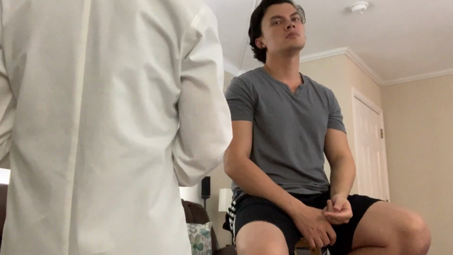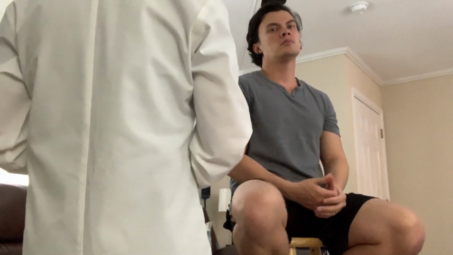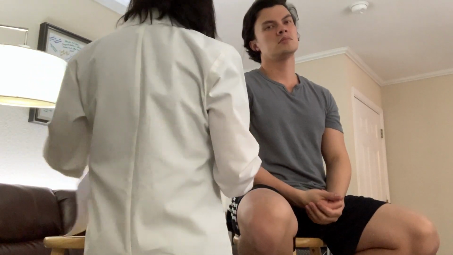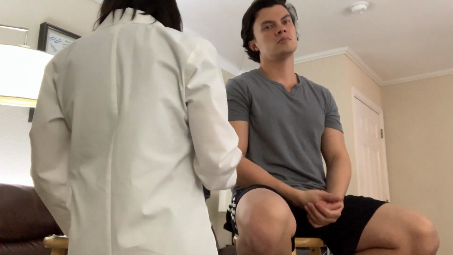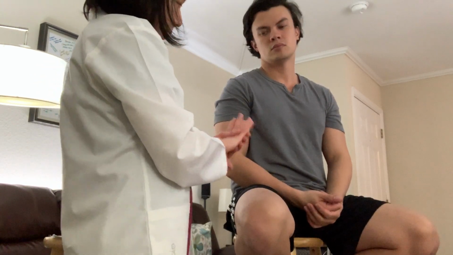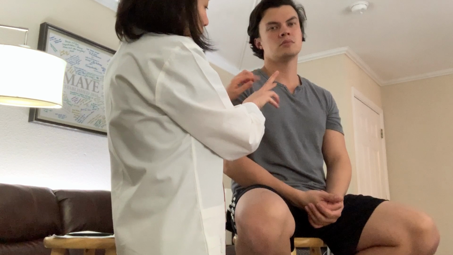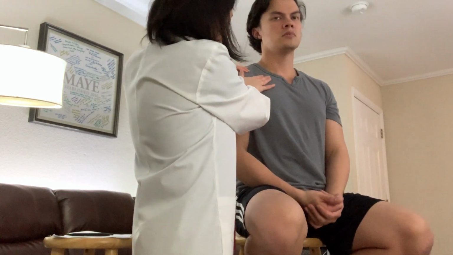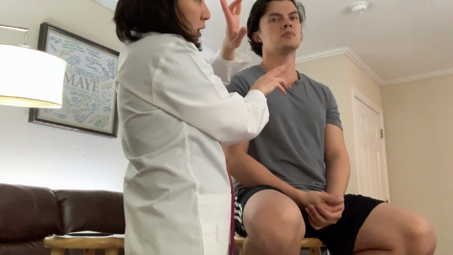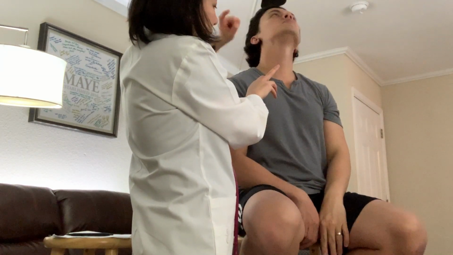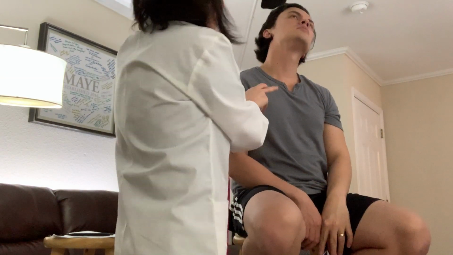After palpation, we would be doing percussion. To percuss, we will be doing it anteriorly and posteriorly. First we're going to do the anterior side, using your middle finger and your non-dominant hand to percuss.